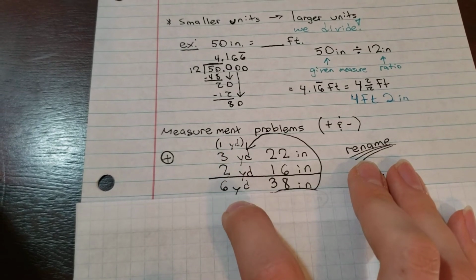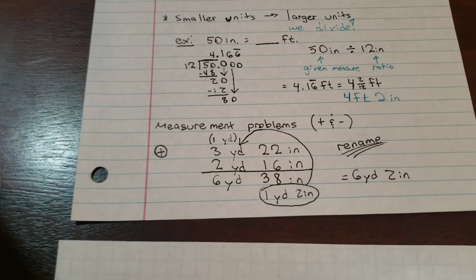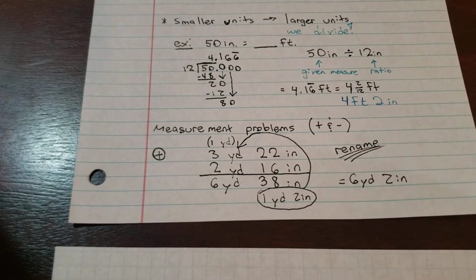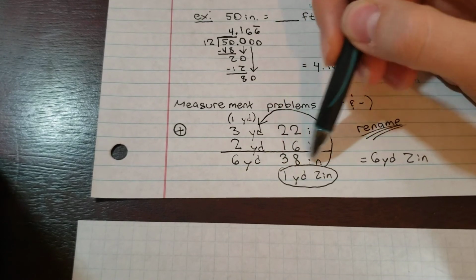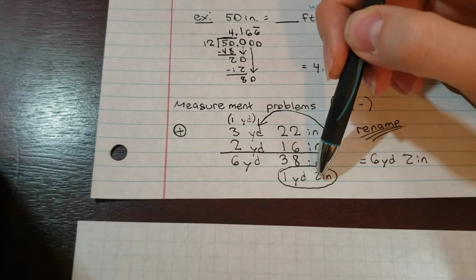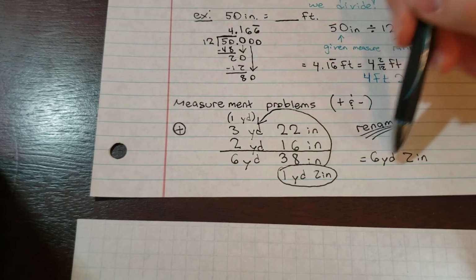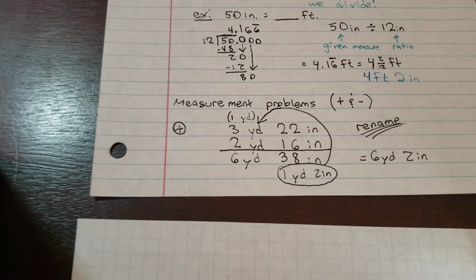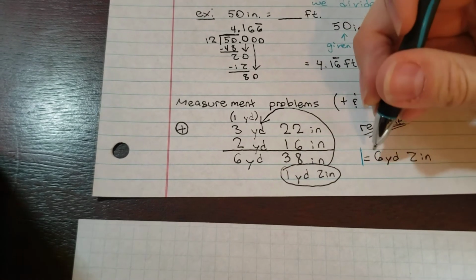1 plus 3 plus 2 is 6. And I'm left with 6 yards and 2 inches. Again, 38 inches is 1 yard and 2 inches. So I'm going to carry this yard over, giving me a total of 6 yards and 2 inches. Right, this is my answer here.